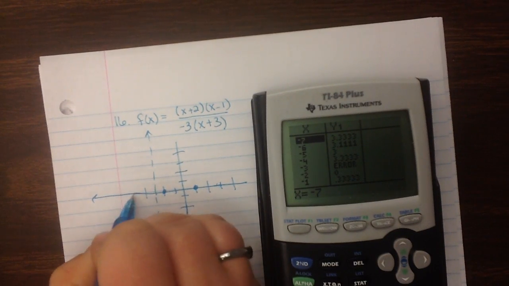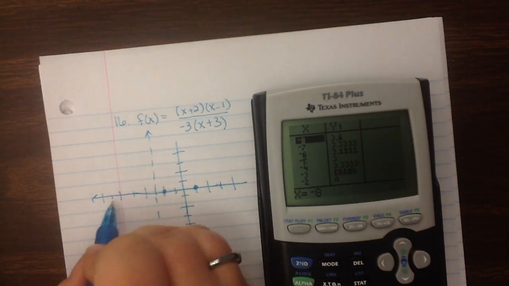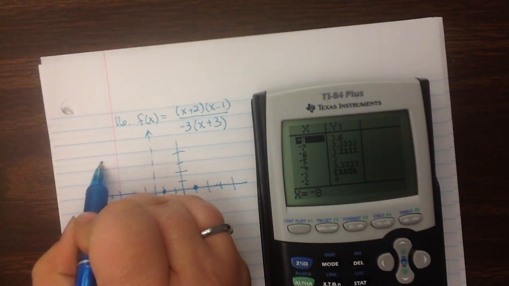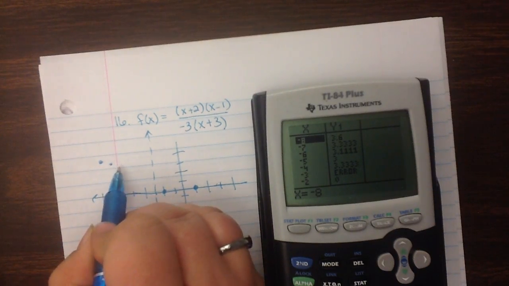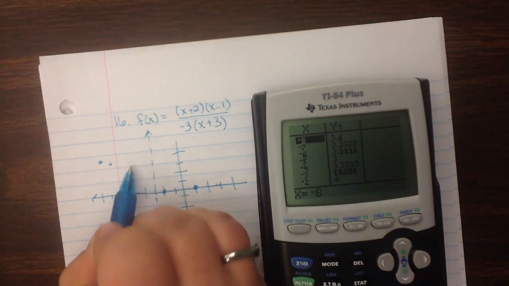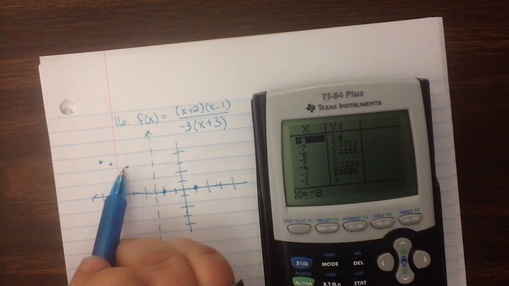Okay, so at negative 8 I'm at 3.6. At negative 7, 3.3, 3.1, so at negative 5, I'm at 3. Okay, so that's looking like that's probably an oblique asymptote.